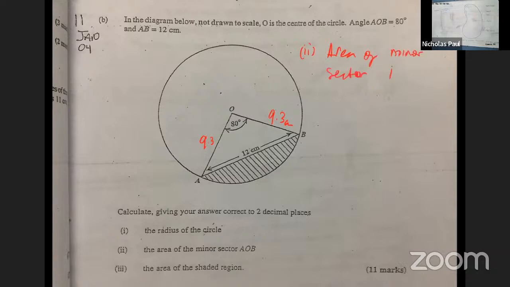Area of minor sector AOB. So that'll be theta over 360 multiplied by pi R squared. Did they specify what to use as pi? Well, since it's decimal, use 3.14, right? But I'll just use whatever the calculator gives. Pi by 9.3 squared. How much is that? 60.4 centimeters squared, right? Everybody okay with that?